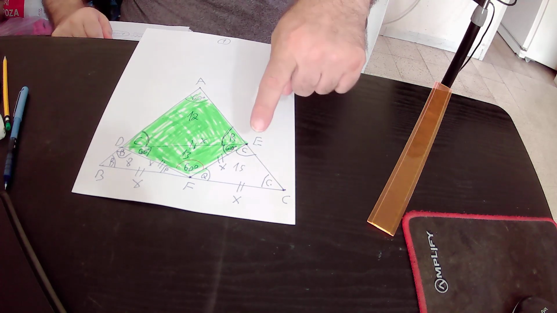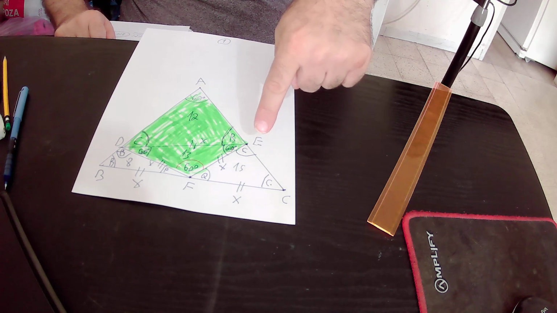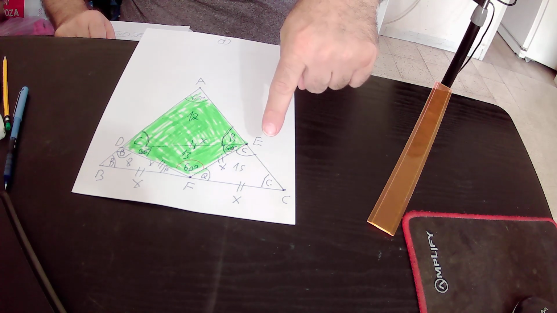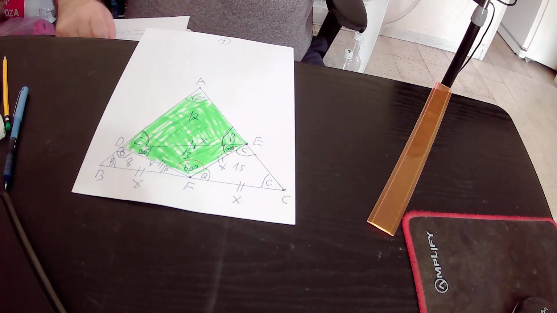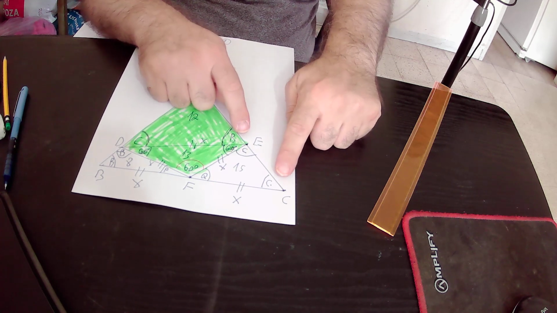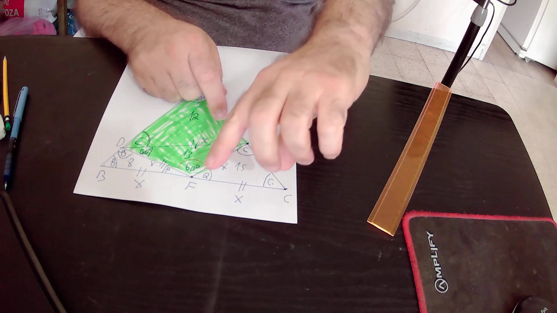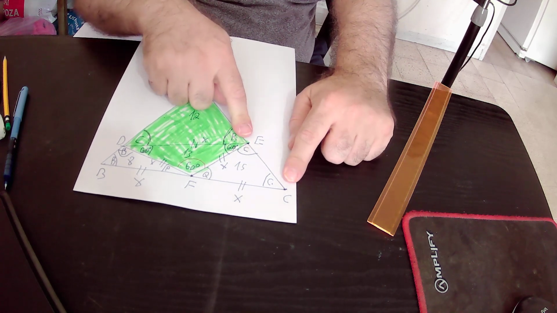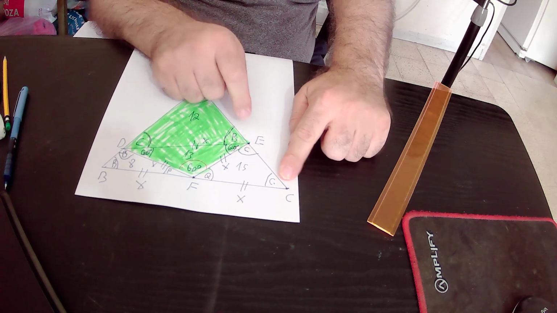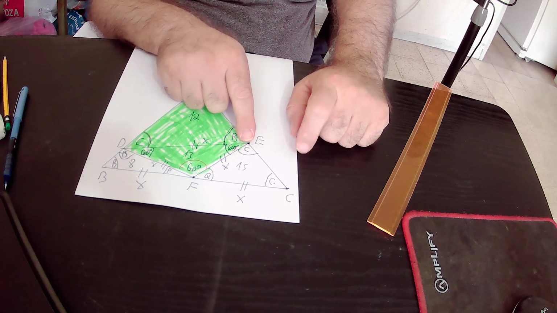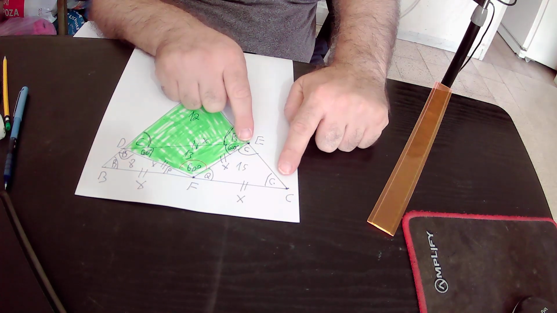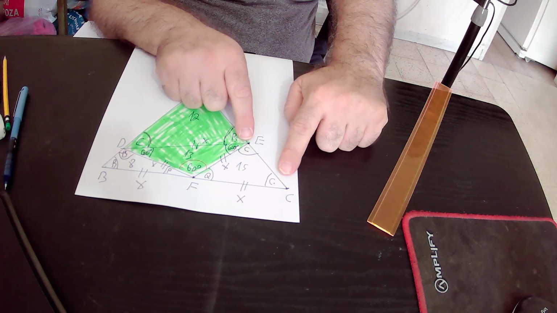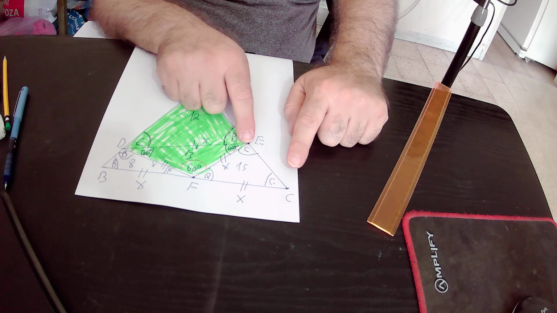And the same thing about triangle EFC. In triangle EFC, we know that FC equals EF. Therefore, in front of those two equal sides, we have those two angles. And if this angle is C, then this angle must also be equal to C, because in front of equal sides in the triangle, there are equal angles. According to rule number 1, if this angle is C, this angle is also C.